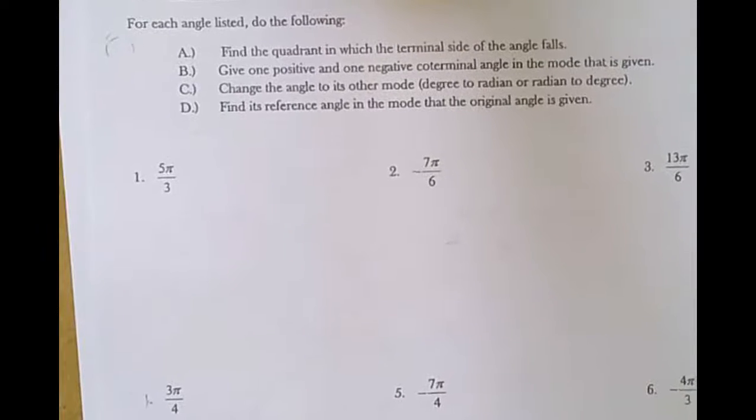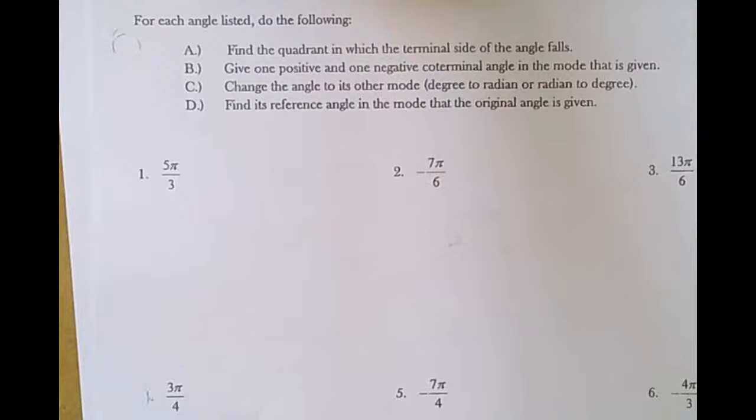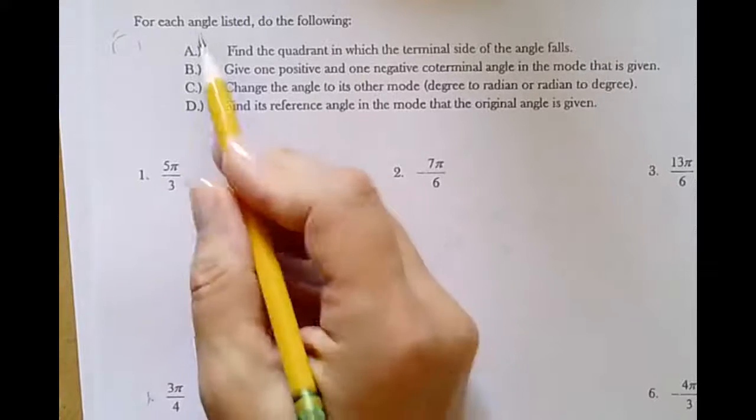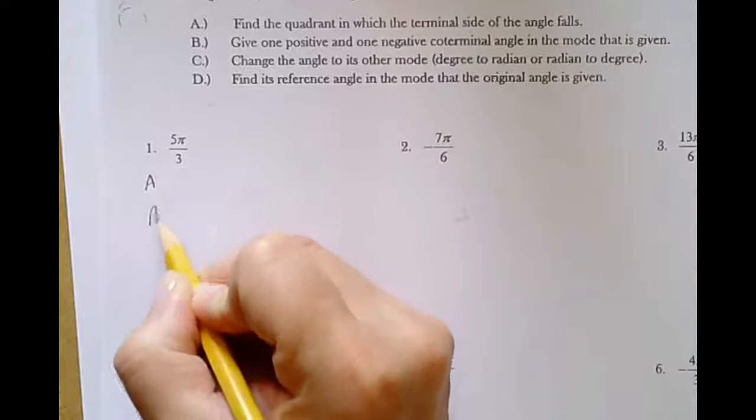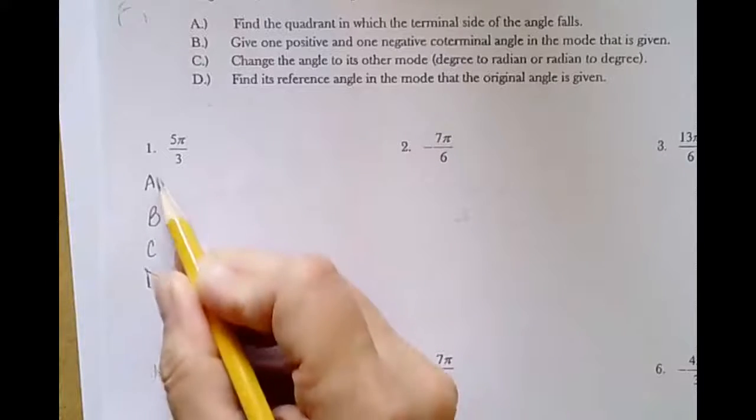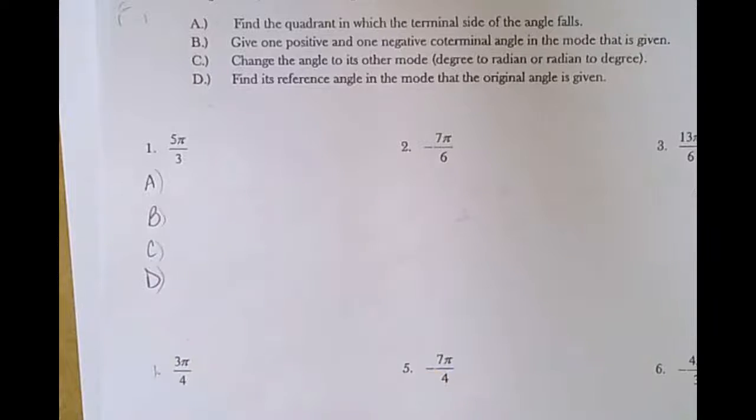This is the handout that's right above here on your haiku page. So let's do a few of these together just in case you need a little extra practice. There are 4 things that we're going to do with each of these angles: A, B, C, D. Okay, let's kind of organize ourselves.